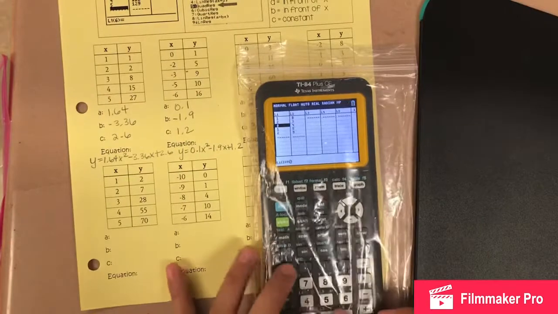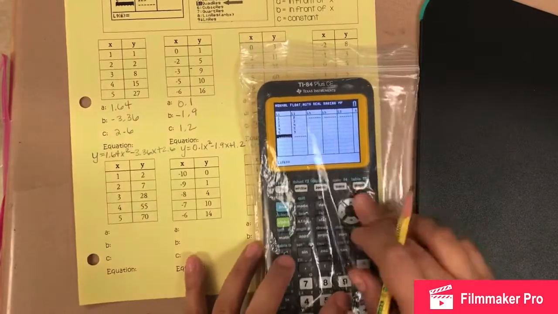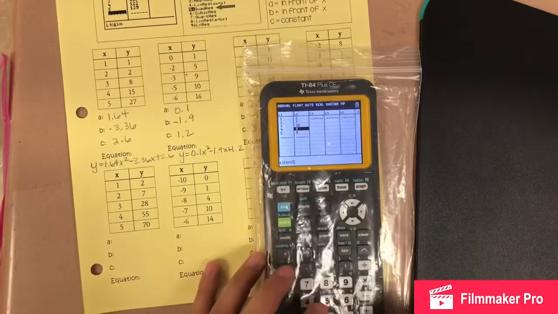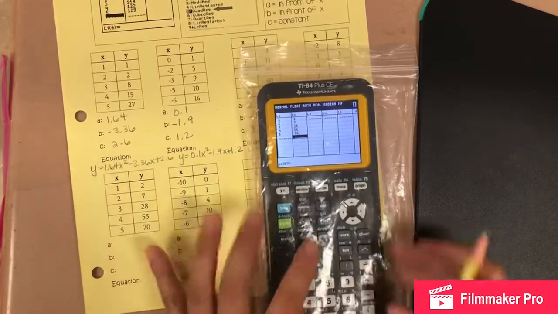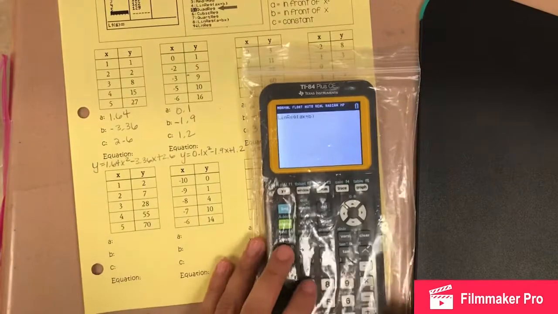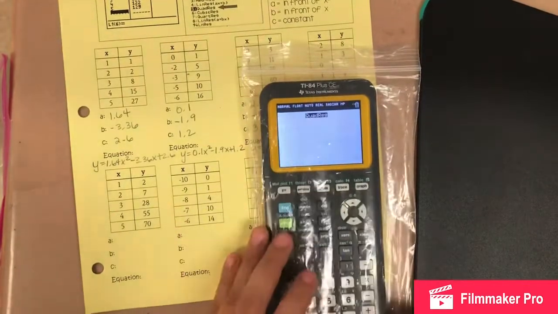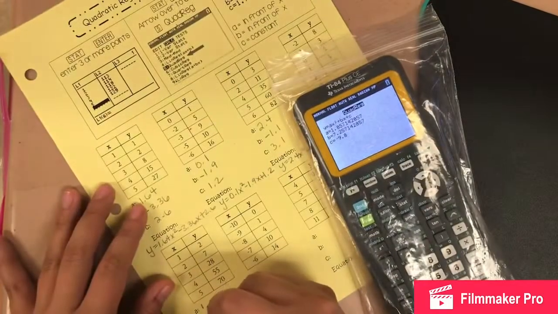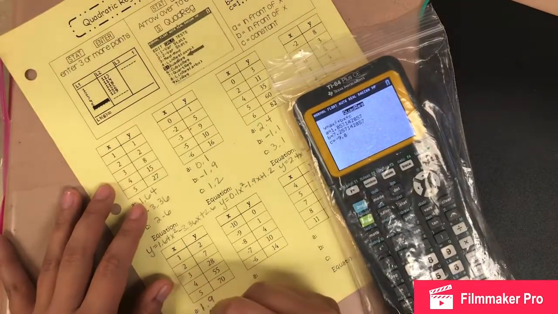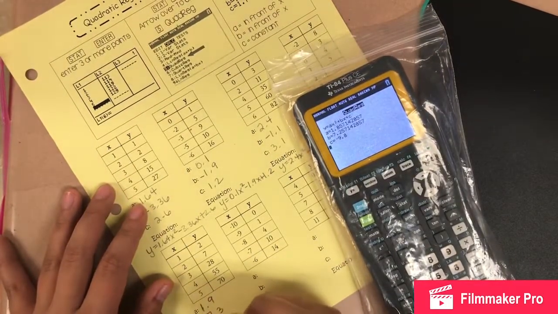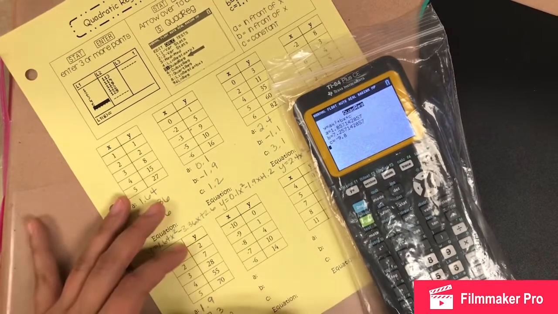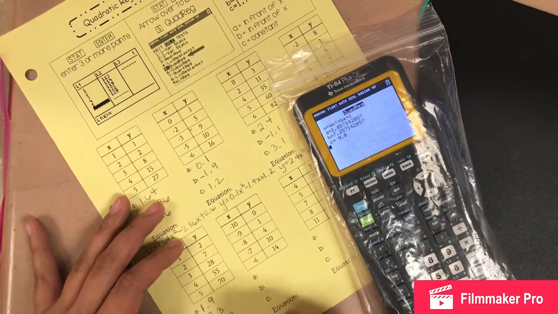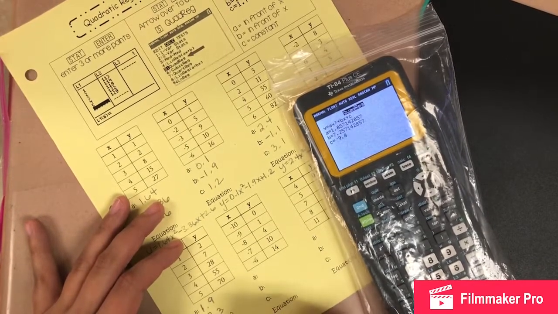The x values are 1, 2, 3, 4, 5. My y values are 2, 7, 28, 55, 70. Make sure to do Stat, Calc 5. 1.9 is my a value, my b value is 7.3, and my c value is negative 9.8. So it's y equals 1.9x squared plus 7.3x minus 9.8.